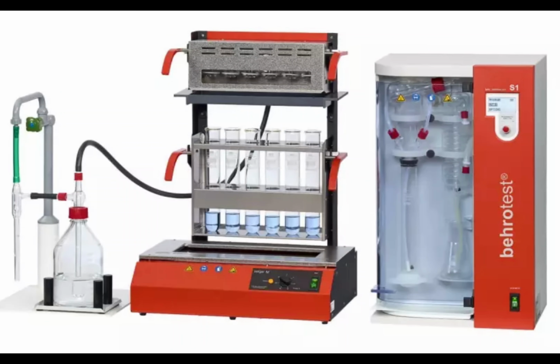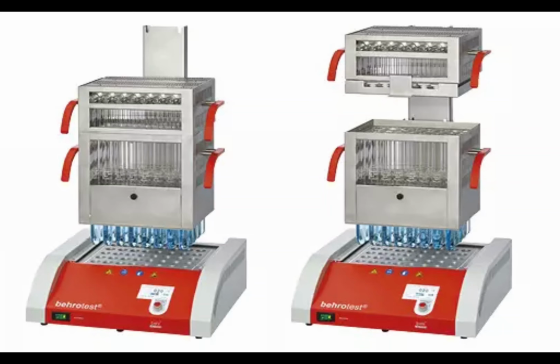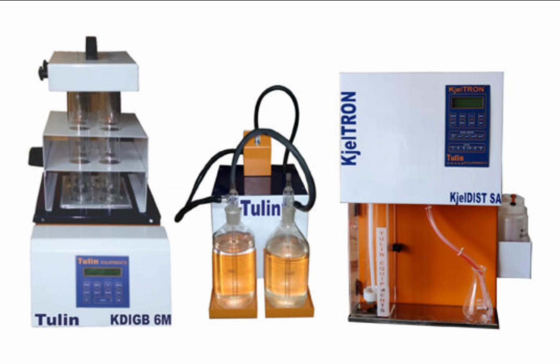Although it is a gold standard method, it has some limitations. It measures total nitrogen, not protein directly. Some non-protein nitrogen compounds may affect the result. Strong chemicals like sulfuric acid and sodium hydroxide require careful handling, and digestion takes time compared with some rapid protein analyzers.